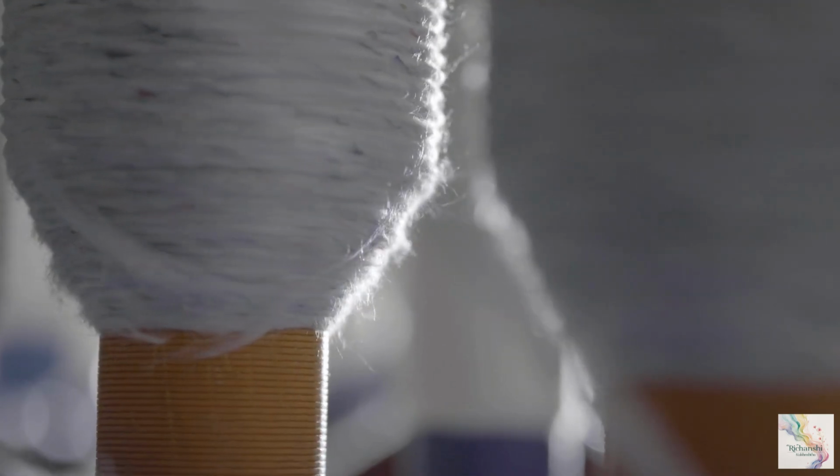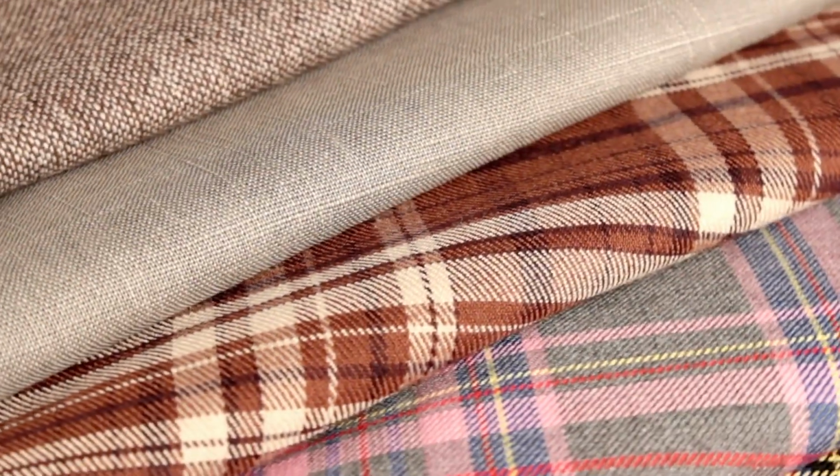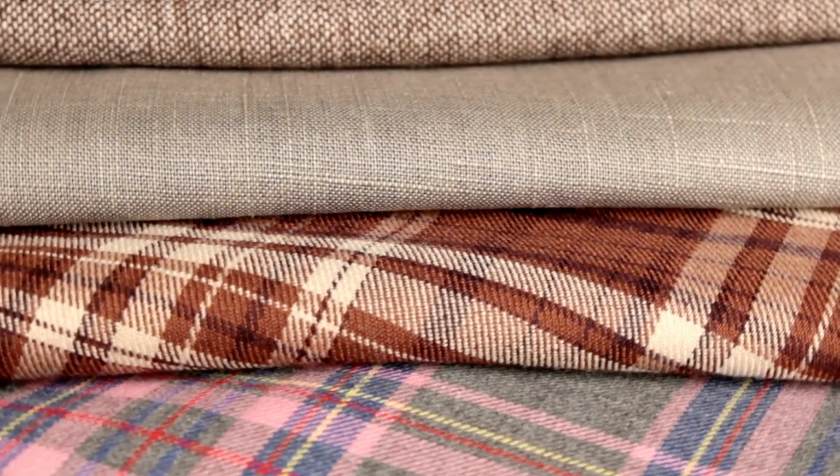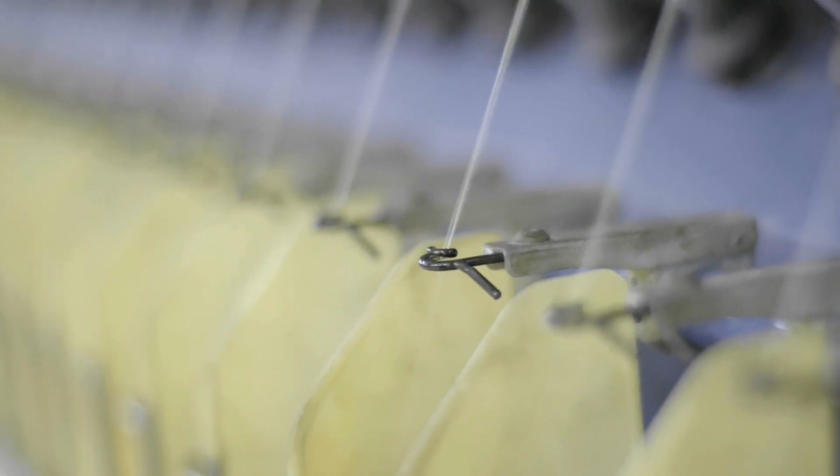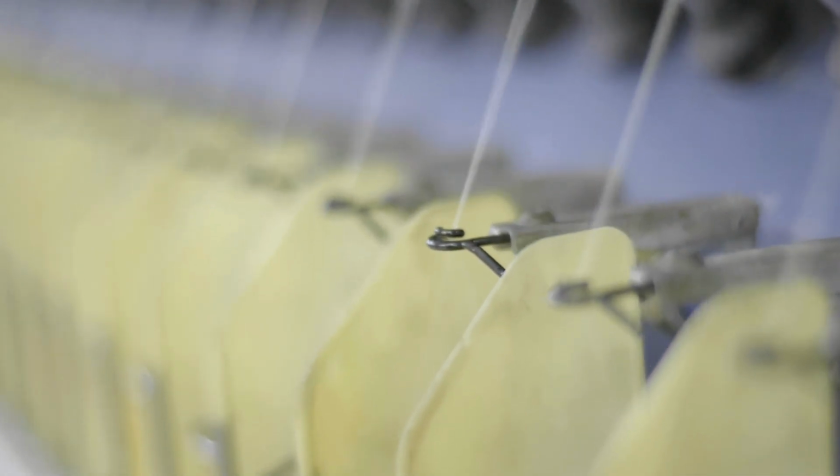From a simple fiber to a beautifully spun yarn, every twist, crimp, and curl adds to the story of fabric. Understanding yarn helps us design textiles with the right balance of strength, beauty, and comfort.